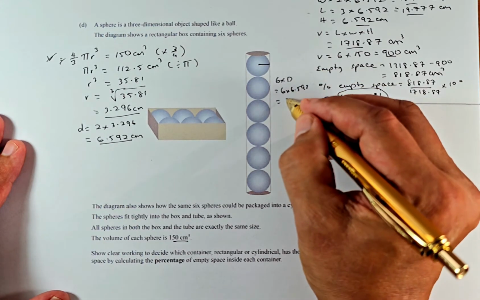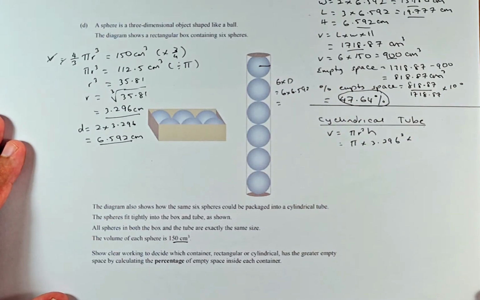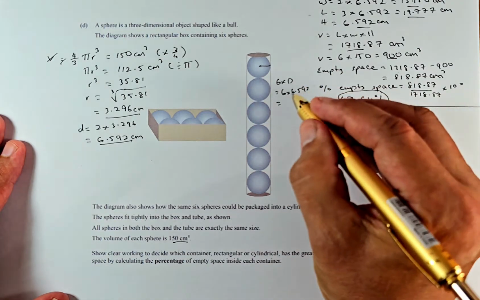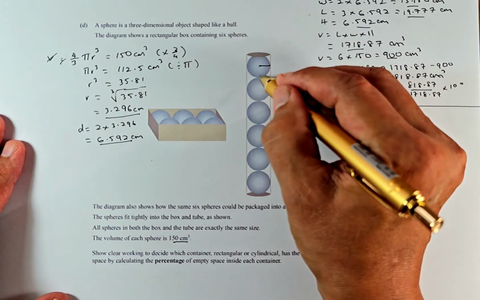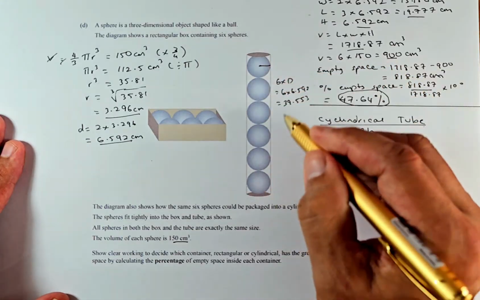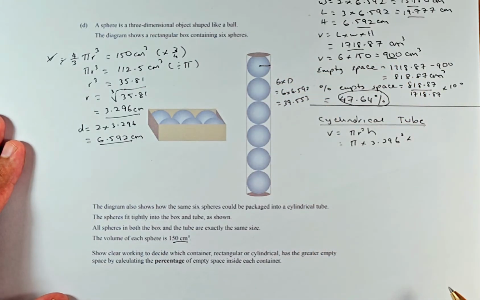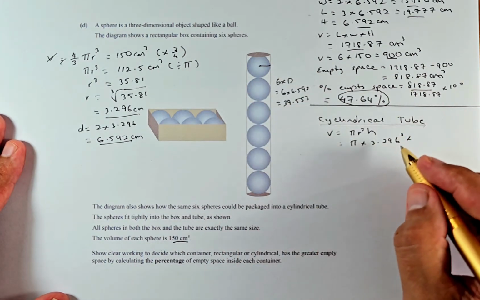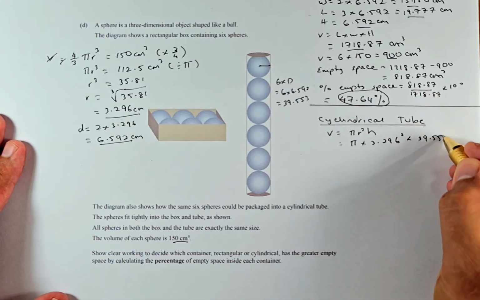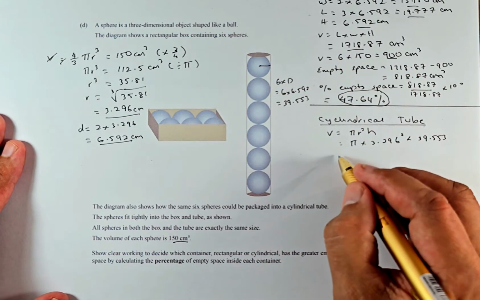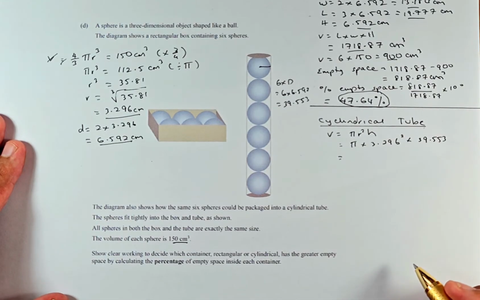Let me see. No, sorry, it can't be 19.77. It's going to be 39.553. The reason is that each of them is 6.592. There are 6 of them, so 6 times 6.592 is 39.553. So the volume of the cylinder is pi times radius squared times the height, which is 39.553. That's the height. And then we put it in the calculator.